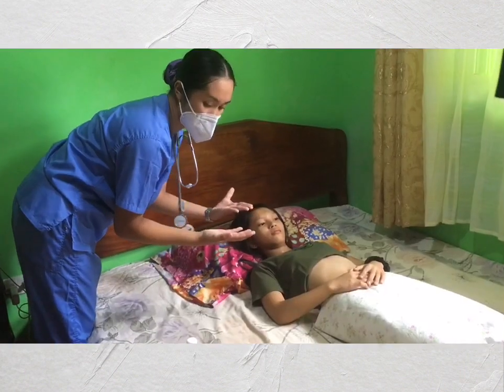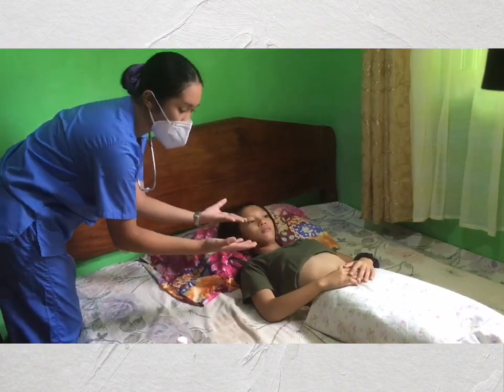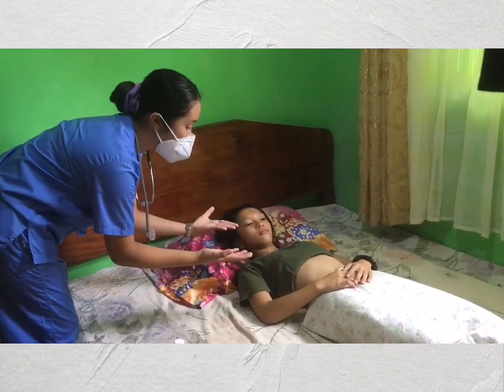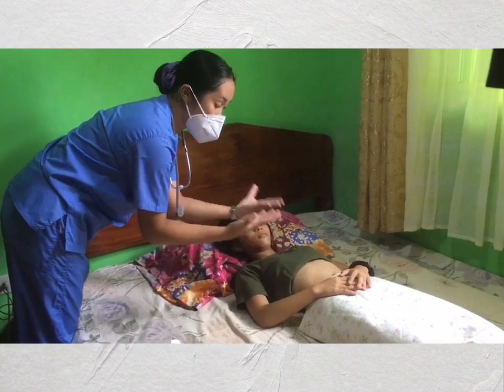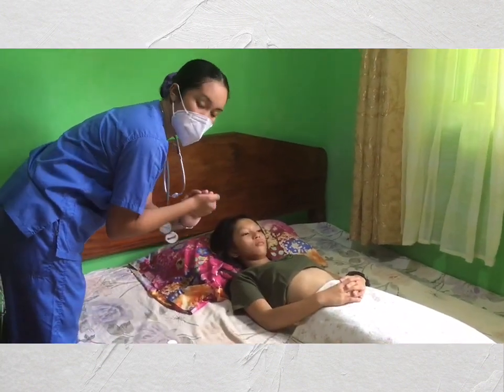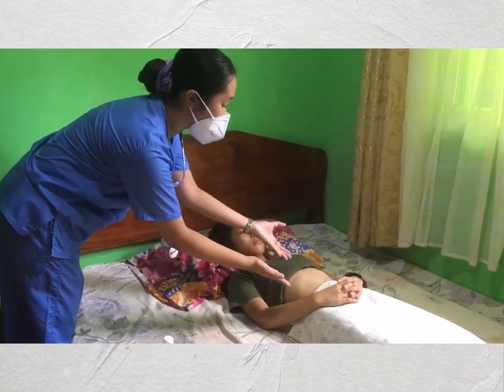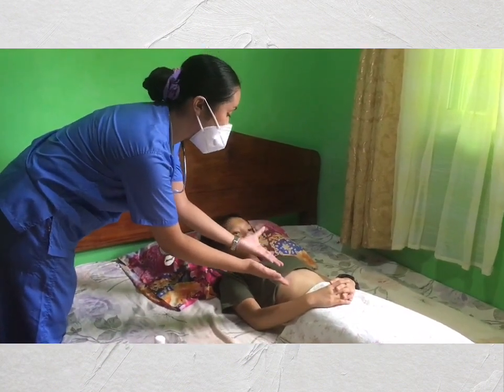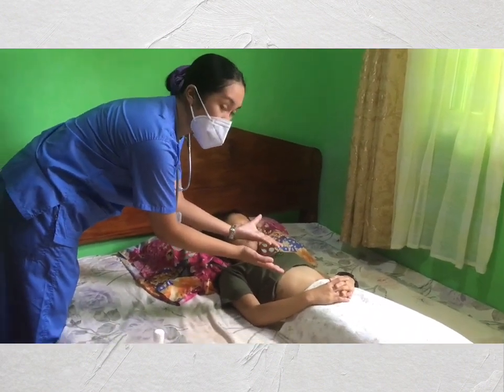Next, I will be inspecting her umbilicus. I will note the color, location, and contour. So, her umbilicus naman is similar to the skin tone. Next is I will be inspecting her abdomen contour. So, her abdomen naman is flat and round, or ito yung scaphoid abdomen.